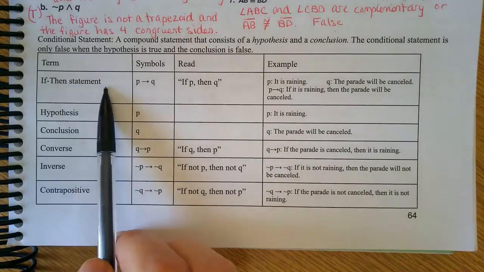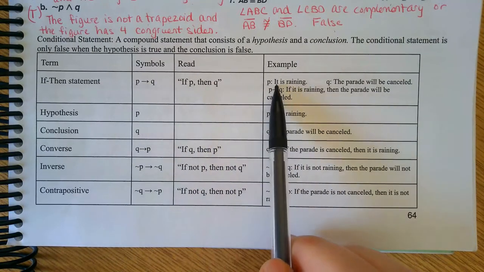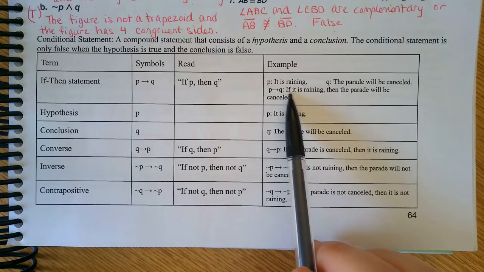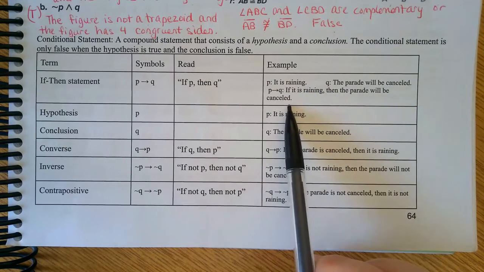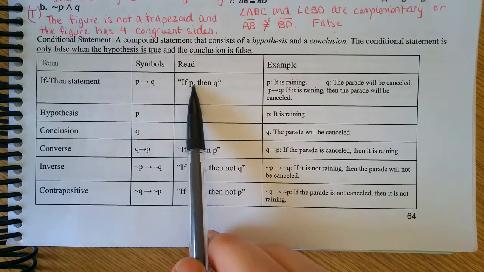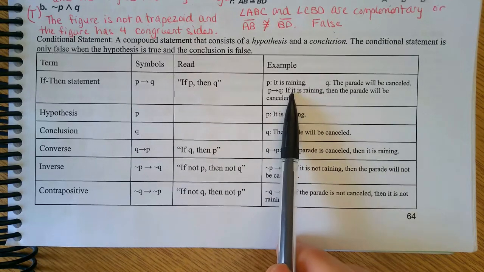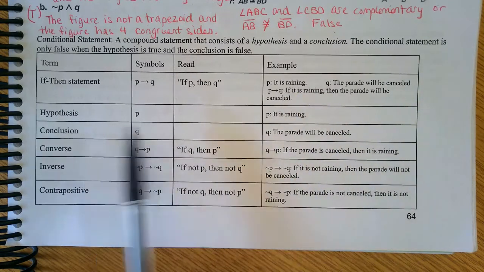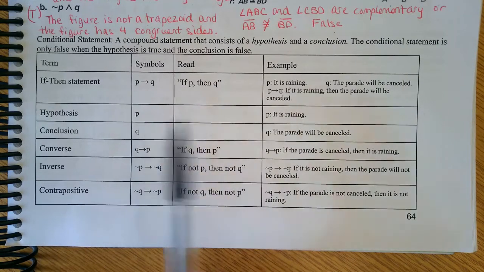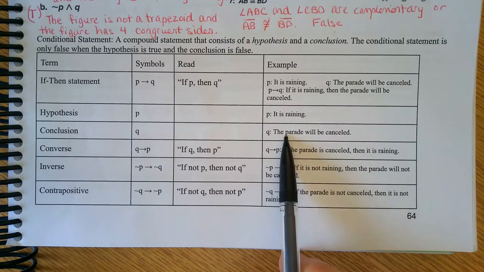So an if-then statement is written in the form P then Q. So if you have 2 sentences, it is raining, the parade will be canceled. The if-then statement would be written, if it is raining, then the parade will be canceled. The hypothesis is always the P, the part that has to happen. So in my if-then, it is raining is my hypothesis, the part after the word if. Conclusion is the answer, so the part that will happen based off the hypothesis. So the part after the word then is my conclusion. The parade will be canceled.